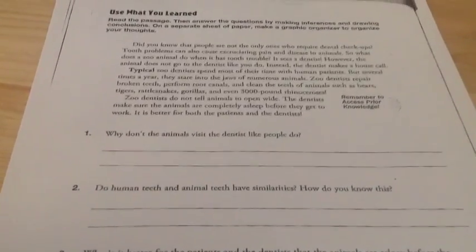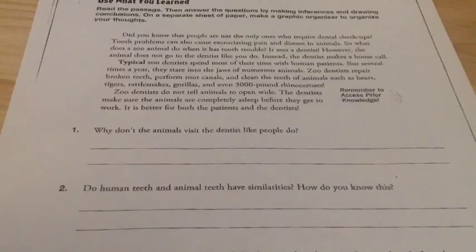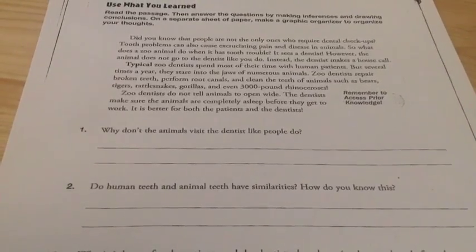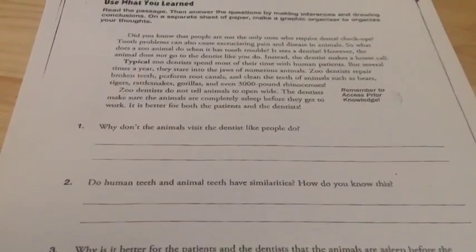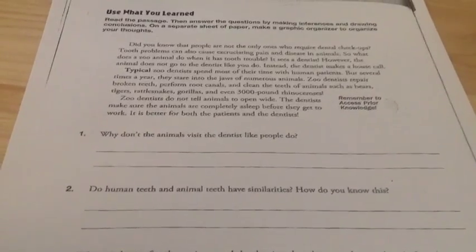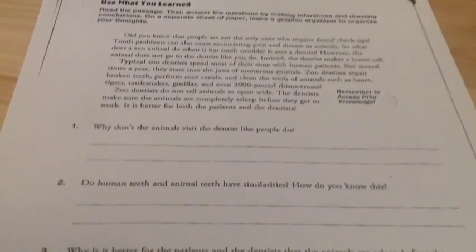Zoo dentists do not tell animals to open wide. The dentist makes sure the animals are completely asleep before they get to work. It is better for both the patients and the dentists.